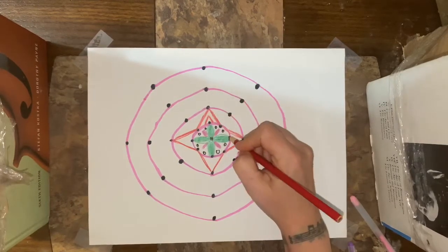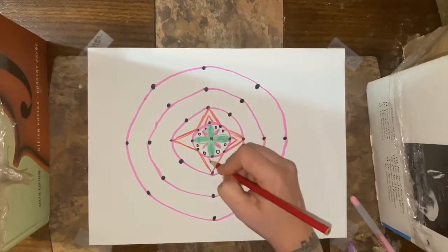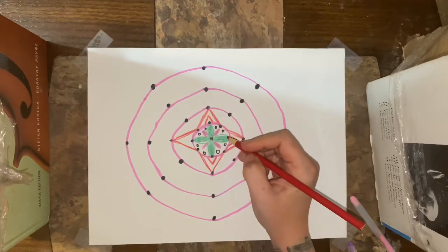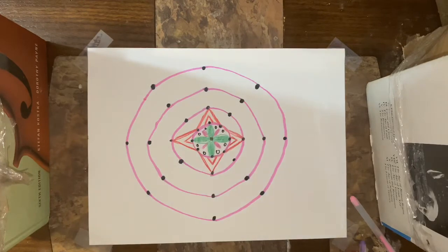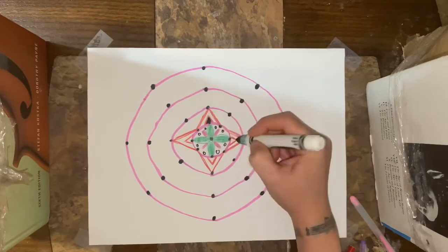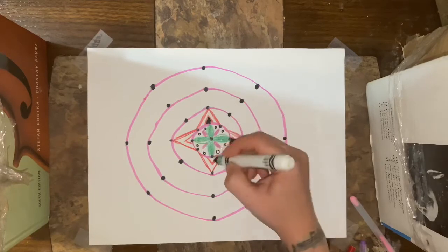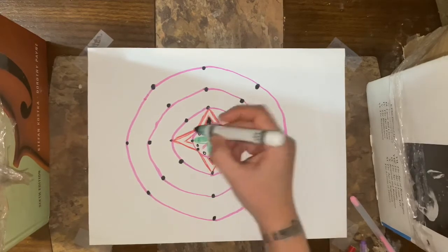Then I decided to put smaller red triangles within those triangles. Then I decided to actually make those smaller triangles black.